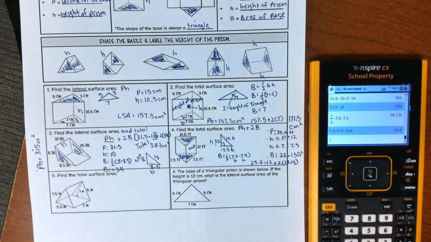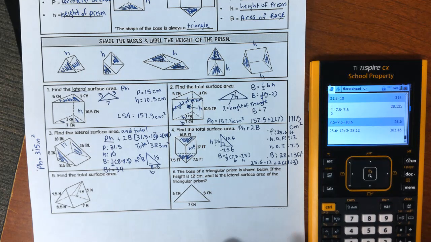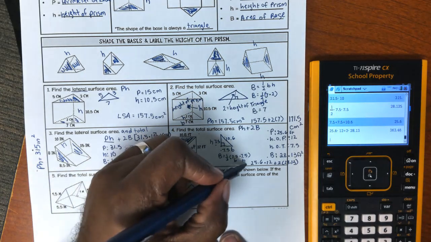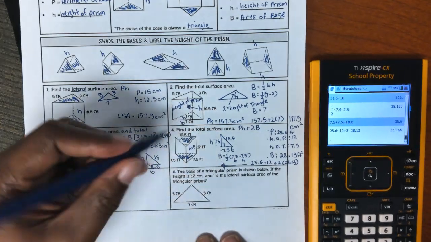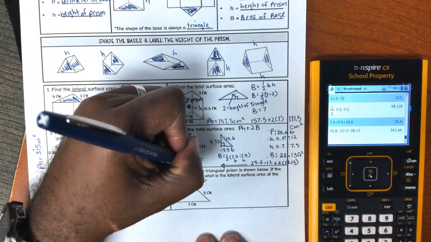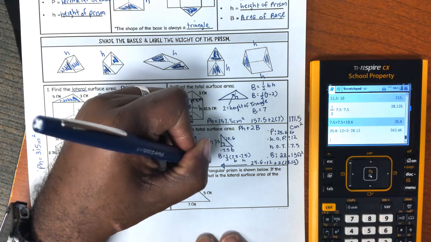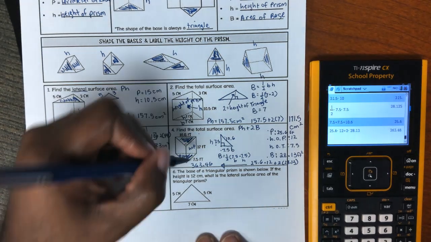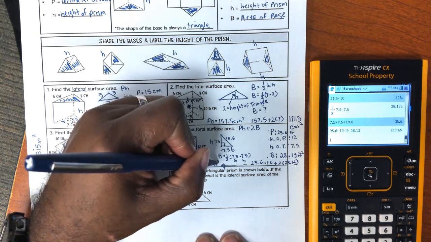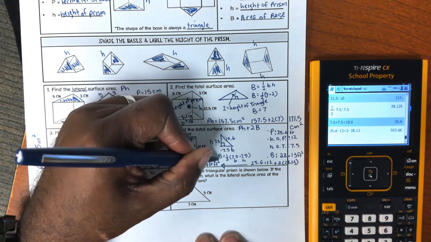So we're going to multiply all that out and add it up, and let's see what we get. 25.6 times 12 plus 2 times 28.13. So our total surface area, I'm going to write it over here, draw an arrow like that. Our total surface area is 363.46. Okay, and that's going to be feet squared. I'll put a box around it so it's easier to see.